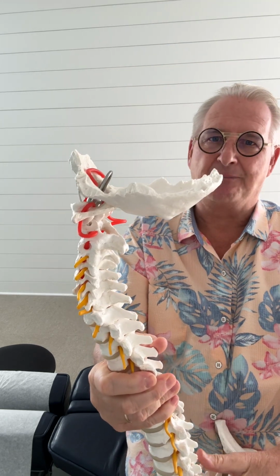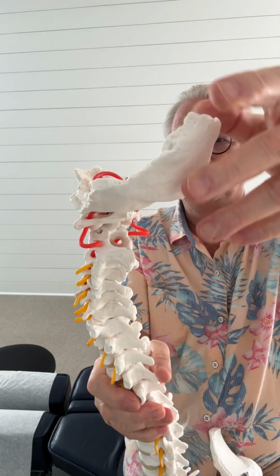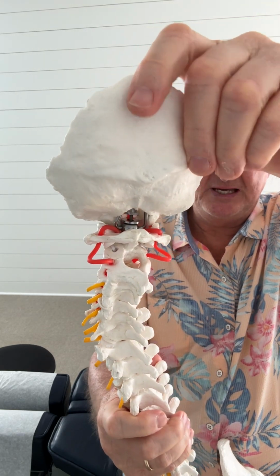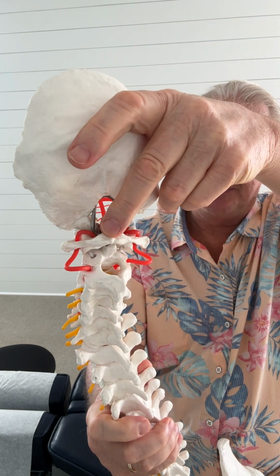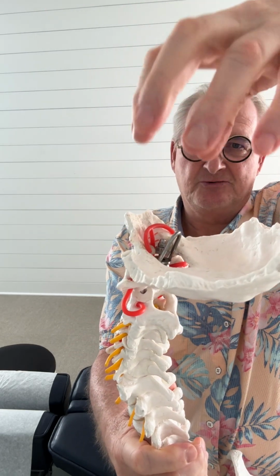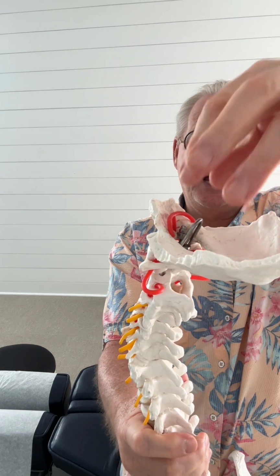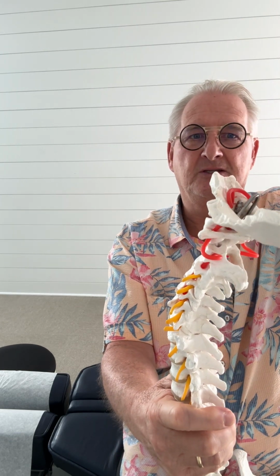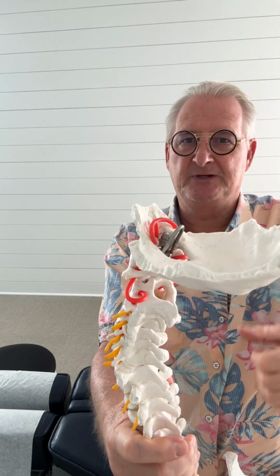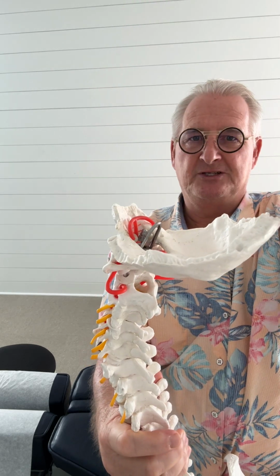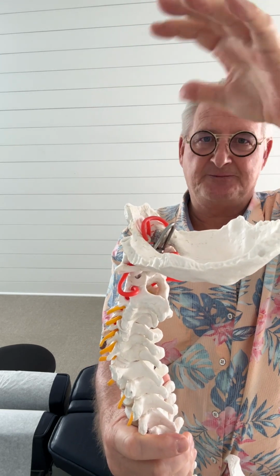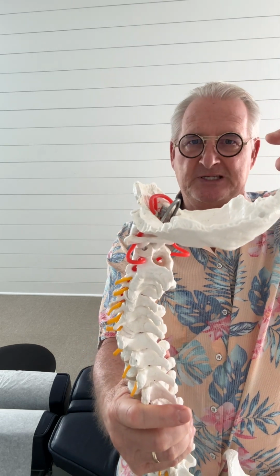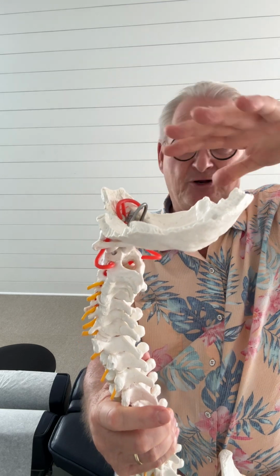So let's start at the top. You can see the top is the skull, and it meets up with the atlas vertebra right here at the top. And the brain sits right in this calvarium, whatever they call it, up here. And then it comes down. The gyrations you see in the brain are there to give the brain more surface area. I think it's supposed to be the size of a football field if you laid it out flat.